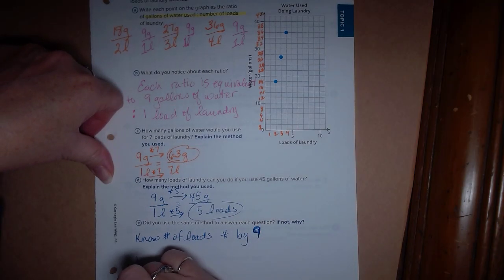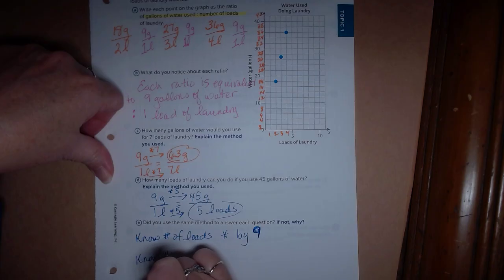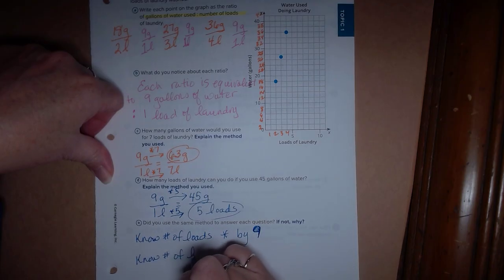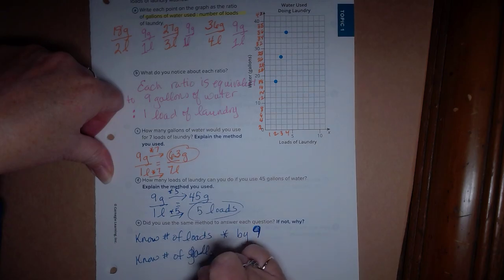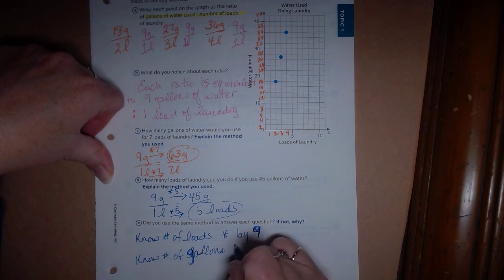So when you know the number of gallons, you can divide by 9.